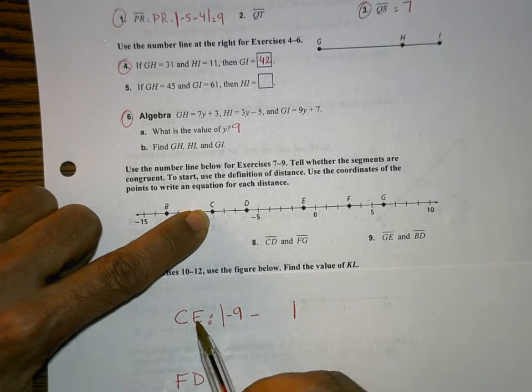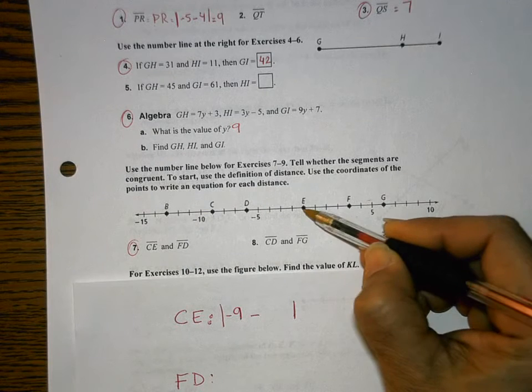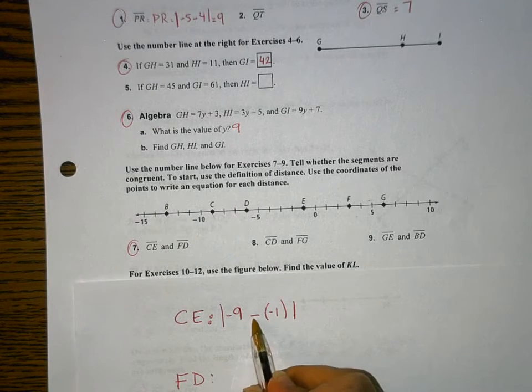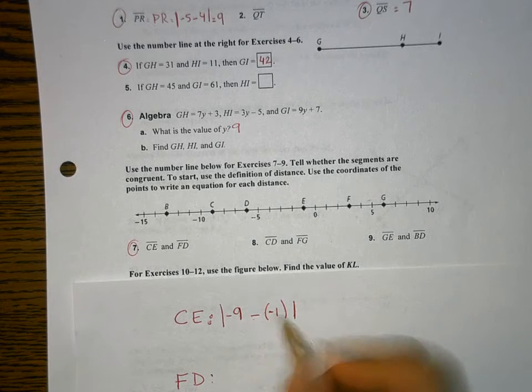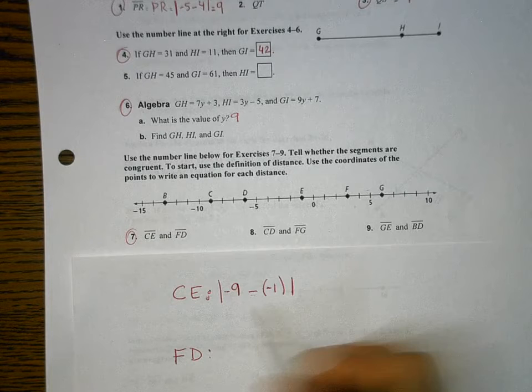And then let's go to point E. Right here, past the number 0 should be -1. And -1 goes in parentheses because I already have a negative. So -1, I put in parentheses because I already have a negative. Let's go ahead and do the math here.